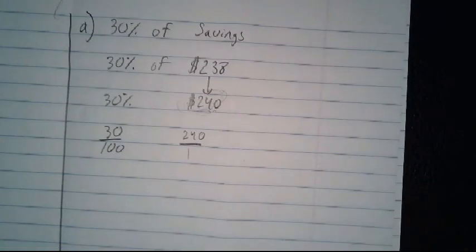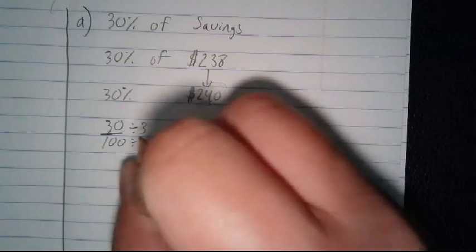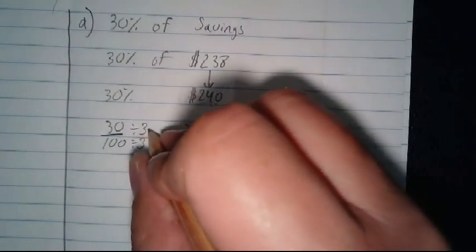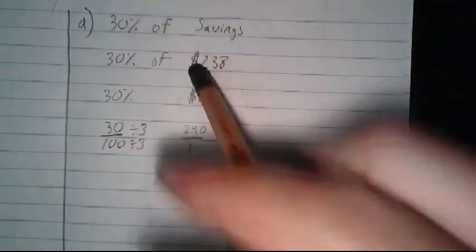Looks like a lot of work, doesn't it? Alright, let's do this. Let's see if we can simplify stuff. Alright, 30% divided by a third. But you know what? We can do that. Sure. It doesn't work.